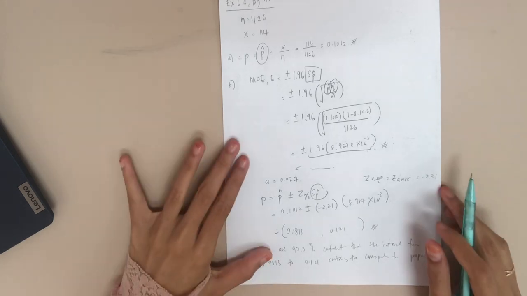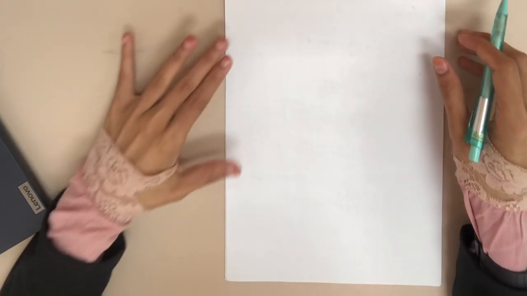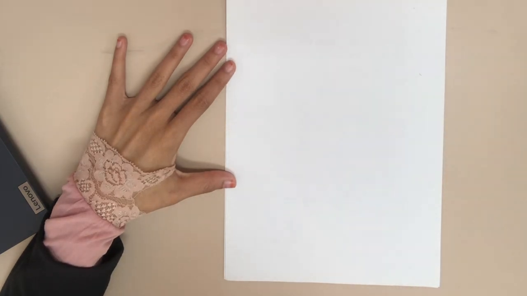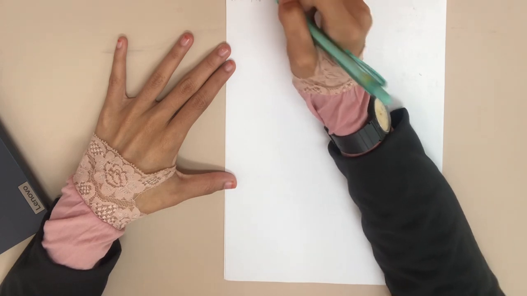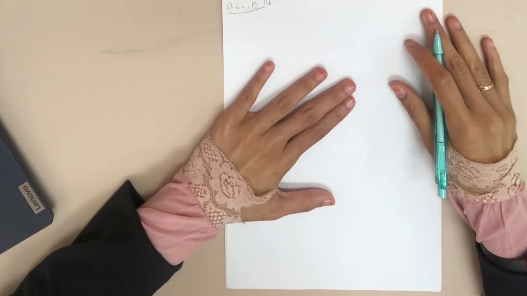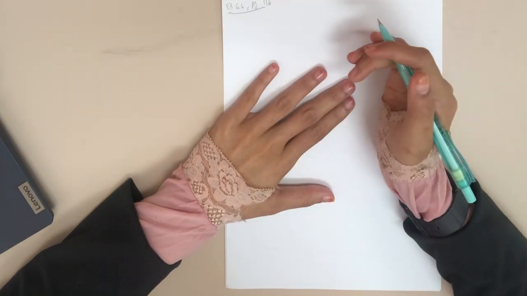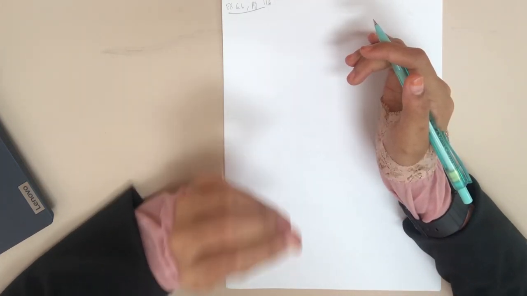Okay, alright. So now I go to another example. This is the last example, example 6.6, page 116. The question here is, suppose that you want to estimate the true proportion. True proportion means the population lah, of defective in a very large shipment of adobe bricks, and we want to be at least 95% confident that the error is at most.